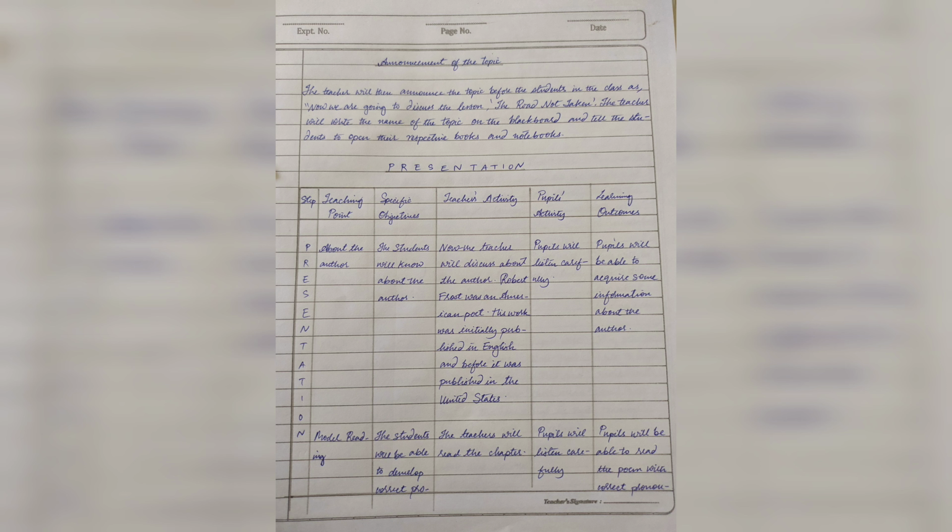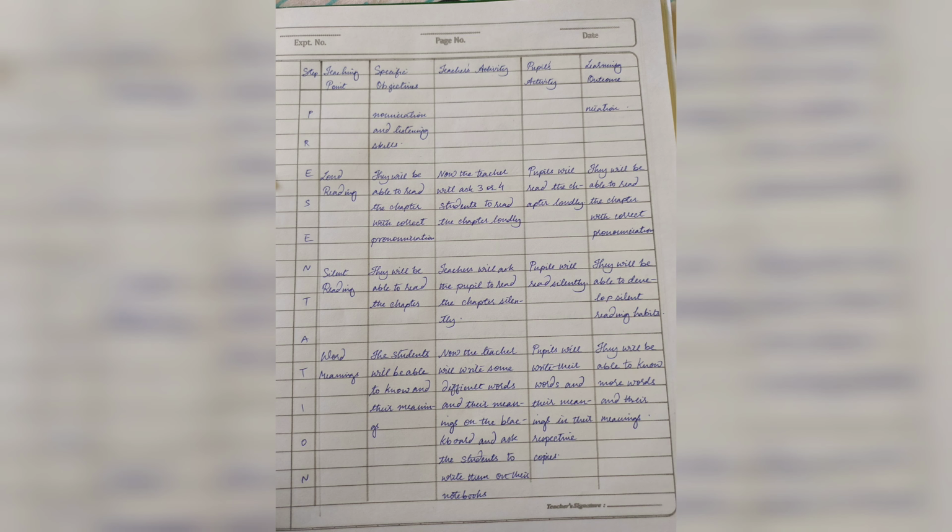And teacher's activity includes what the teacher does in the class to make the students understand. And next comes the pupils activity. Here we just mentioned the duties of a pupil, for example, listening carefully. And next comes the learning outcomes. Here I have written pupils will be able to acquire some information about the author. It just depends on what the teacher teaches and the outcomes that they want from the students.